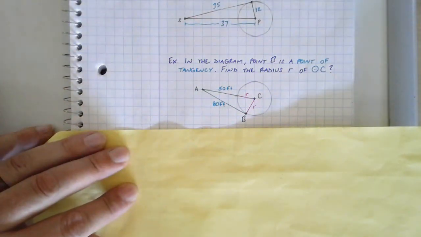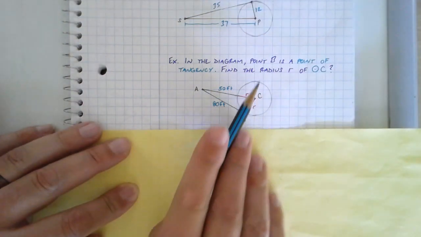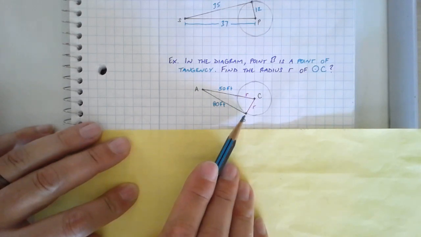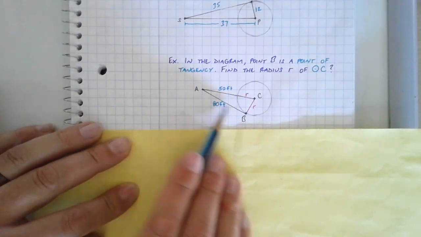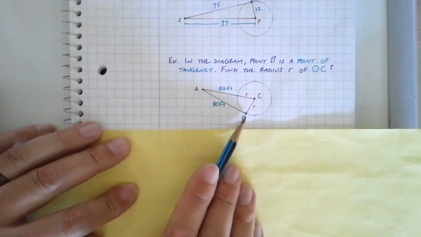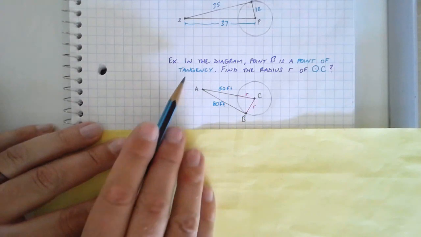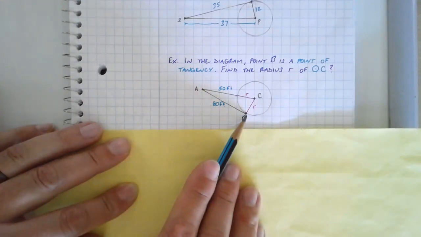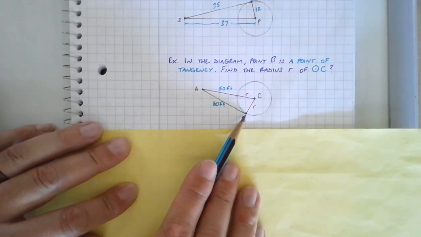In this diagram, we are told that point B down here is a point of tangency. What does that mean specifically? If point B is a point of tangency, that means that AB, this segment right here, is a tangent segment. Meaning that if I were to continue AB off into forever in both directions, making it a line, this is the only spot it would ever touch the circle. Okay? So what does that imply?